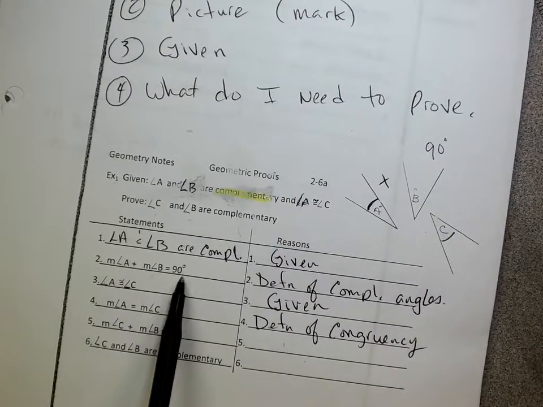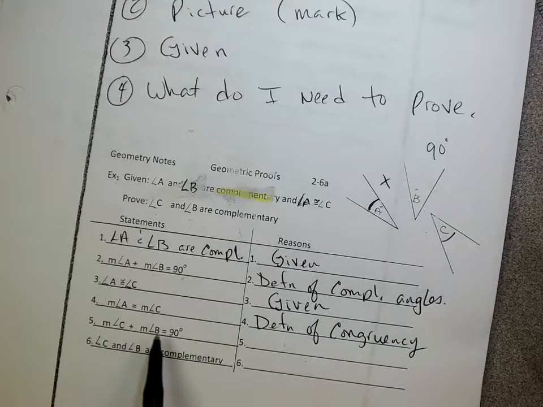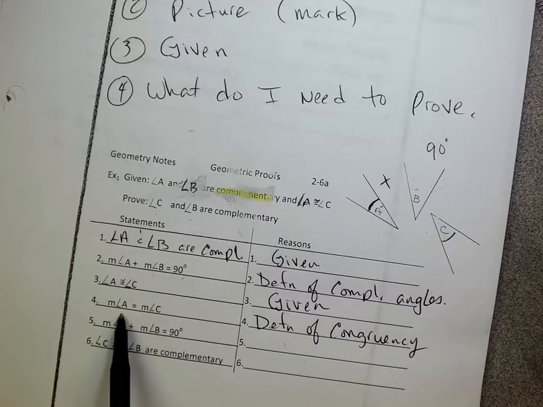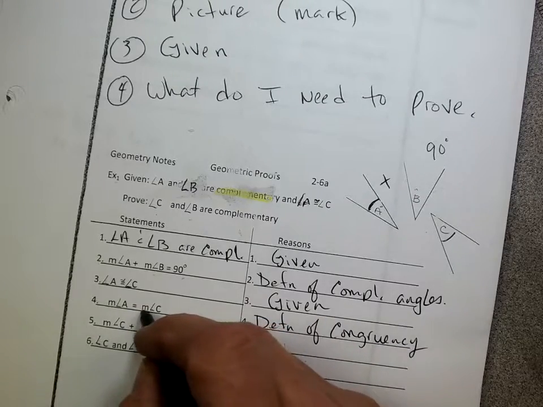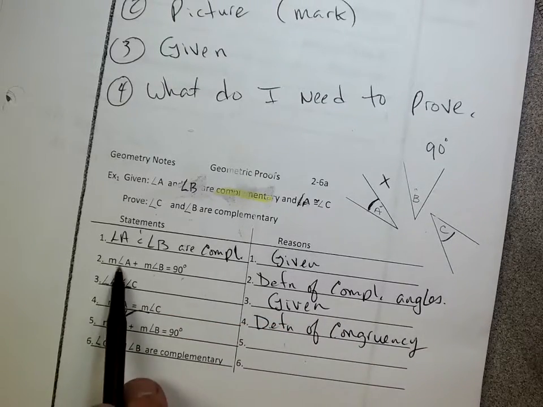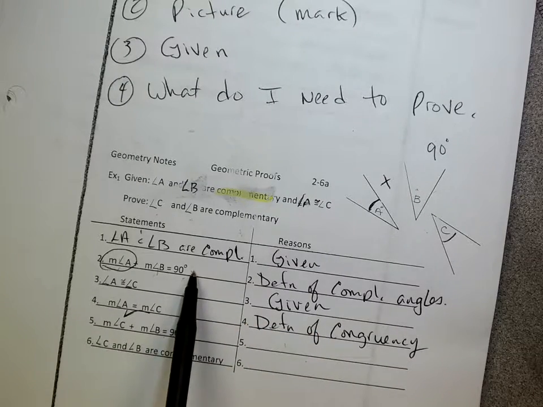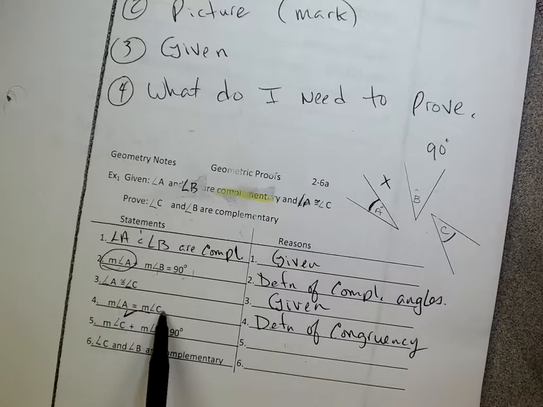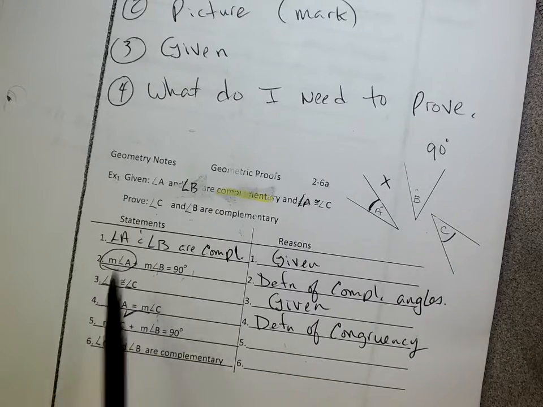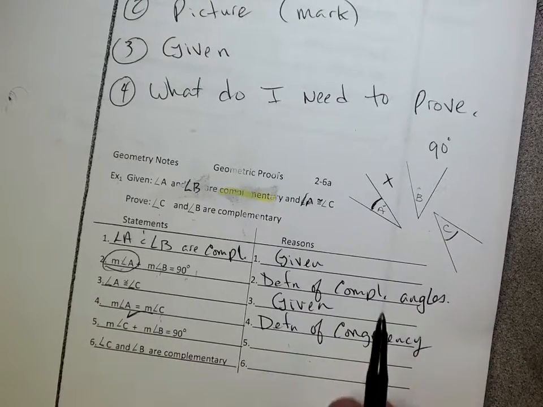I've got A plus B equals 90, then all of a sudden I go C plus B equals 90, because if A is equal to C, then I can write C into the place where A was. So instead of writing A plus B equals 90, I know that A is equal to C, so I replace A with C. So that's a substitution.